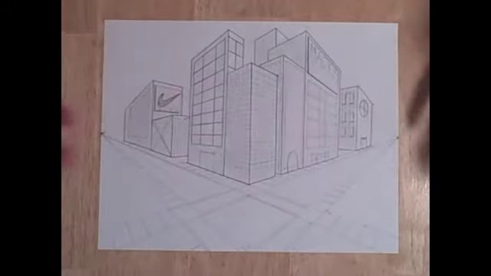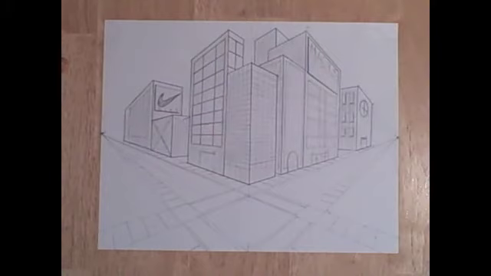So I hope you can take this and use this as an example of where to go from and keep going and make some beautiful two perspective cityscapes. All right, enjoy.